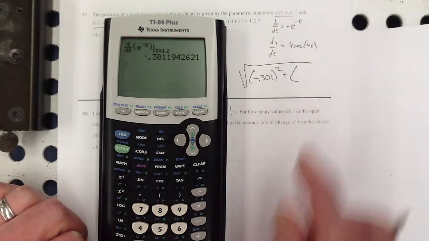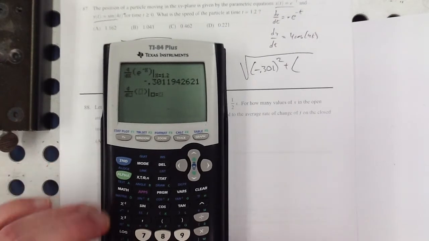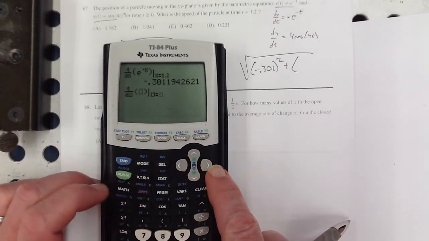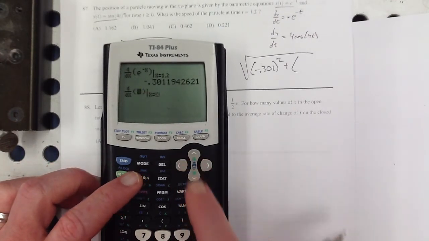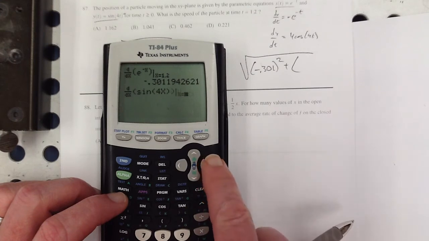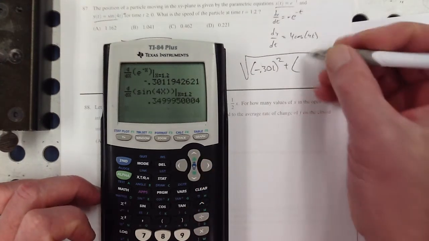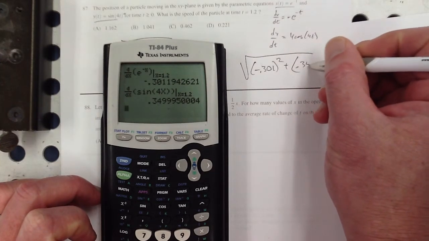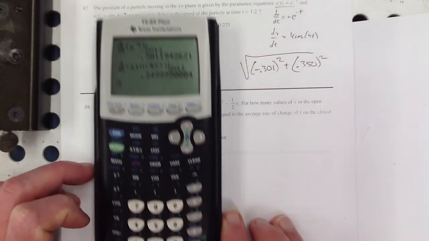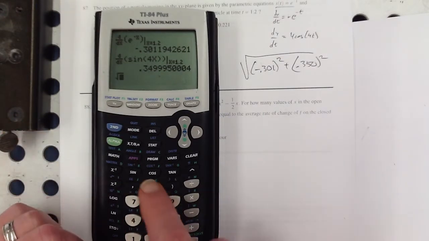And then same with this one. You can do it again, math 8, and then do this.